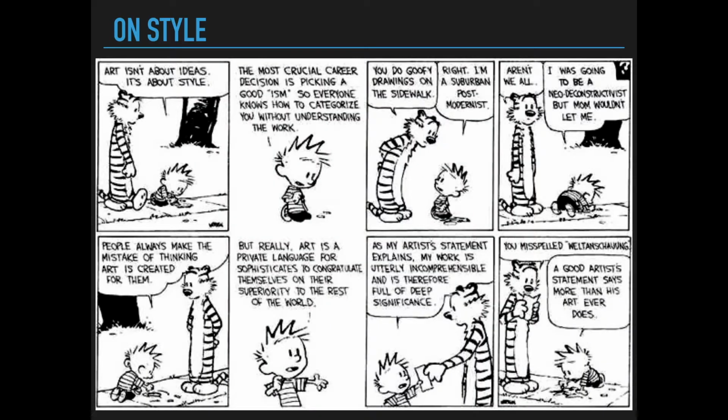Here's some more Calvin and Hobbes, because always. This is my life, I think. I'll just let you read that for a minute. Yep. As my artist statement explains, my work is utterly incomprehensible and is therefore full of deep significance. It's true, right?